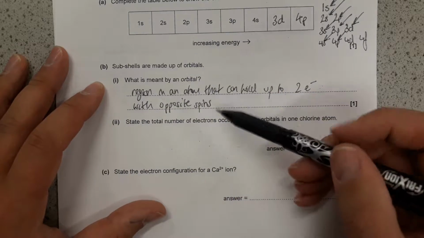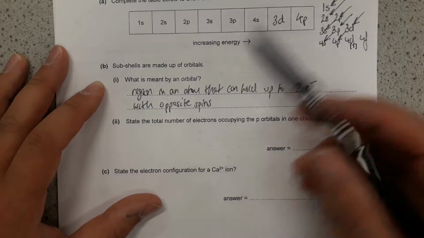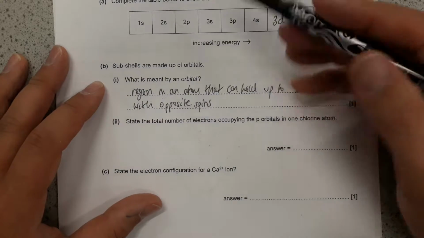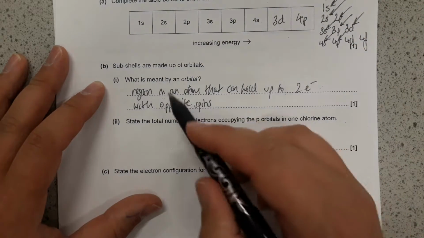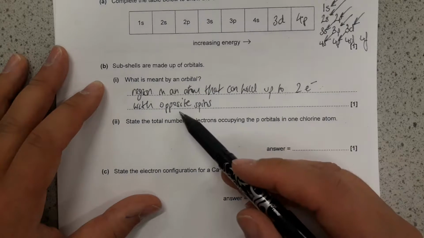You might remember we represent the opposite spins with the up and down arrows in your arrows and boxes diagram. So specific wording, you must mention the fact it's part of the atom. Okay, 2 electrons, opposite spins.